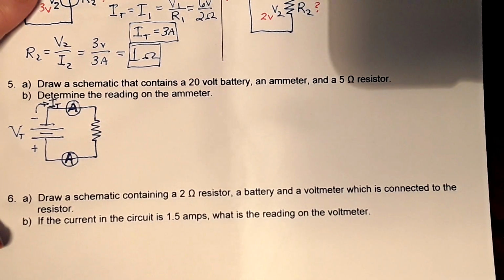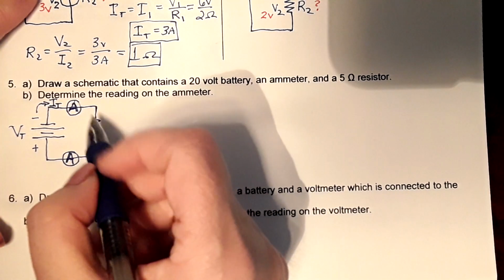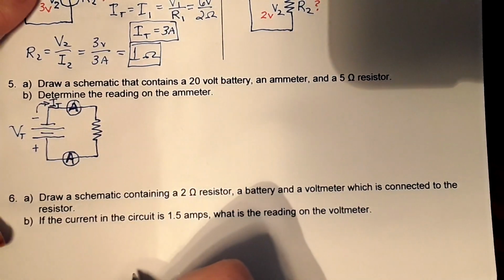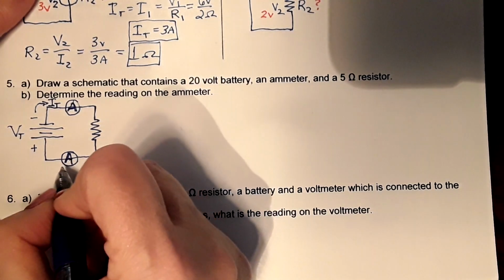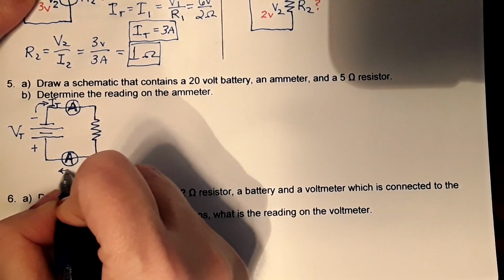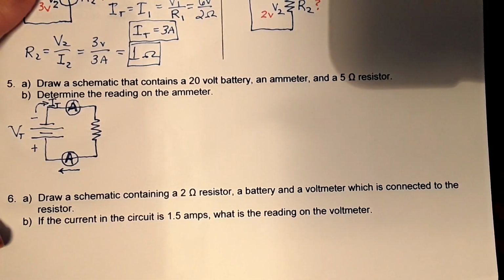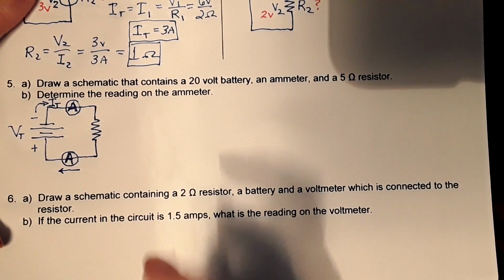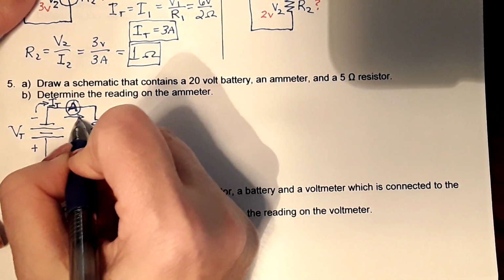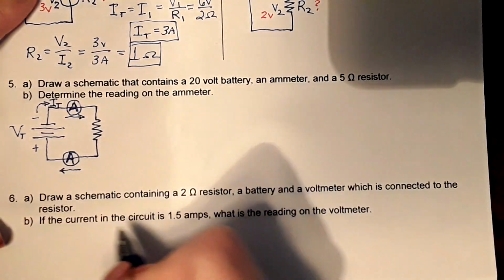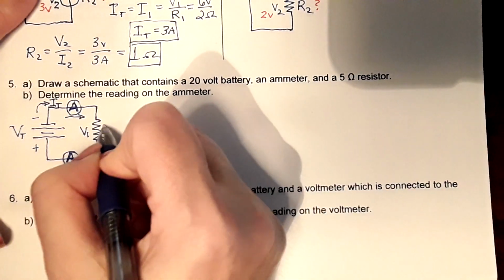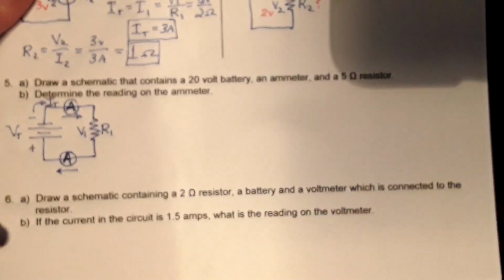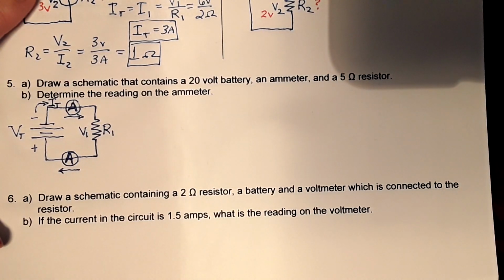So ammeters are always connected in series with the currents being measured. Either way you want to draw it is up to you, either up here or down here. It makes no difference, okay? But we usually do draw an arrow next to the ammeter to show which way the current is traveling through it. So up here we would draw the arrow this way. Down here it would have to go this way because the current's going back to the battery. We have our V1 and R1 for our single device in the load that's actually converting energy.